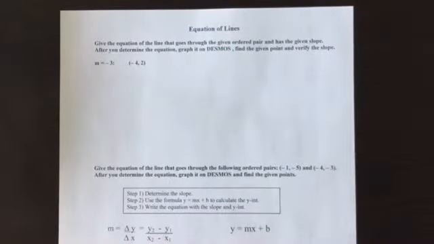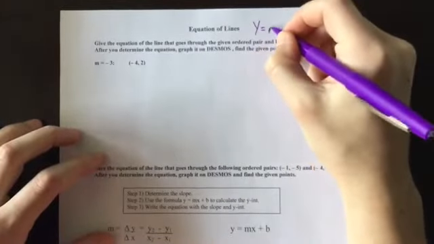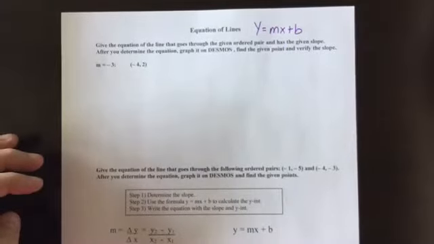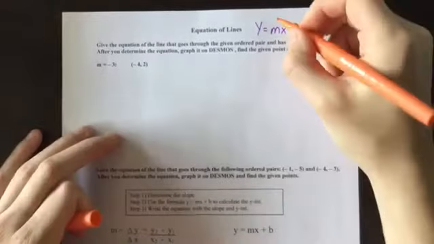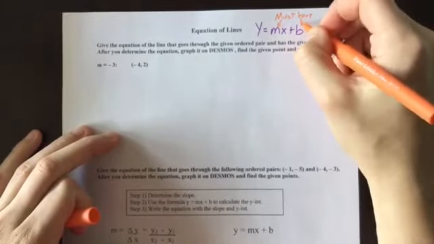Here we are on page 24. We're going to work on writing equations of lines. When we write these equations, we're going to write them in slope-intercept form. In order to do that, we must have the slope and the y-intercept. So we're going to give the equation of the line that goes through the ordered pair and has the given slope. After we determine the equation, we're going to go to a computer program called Desmos, and we're going to visualize to see that we did it correctly.